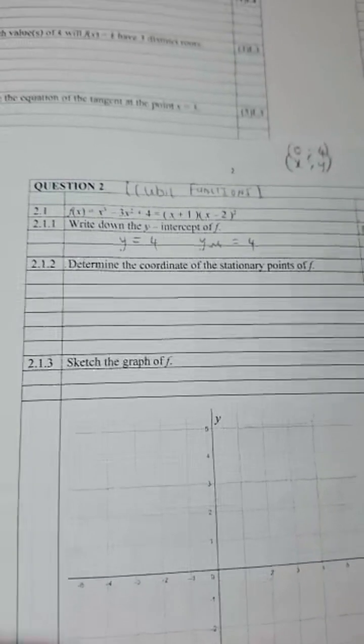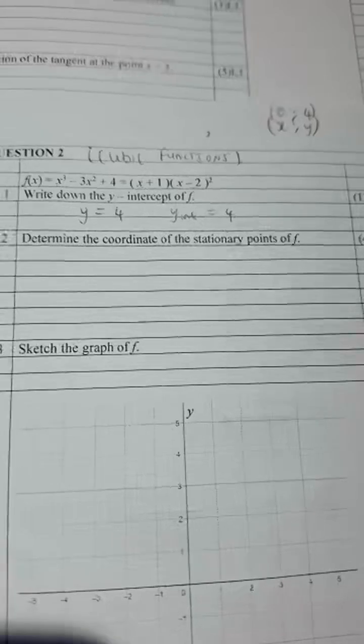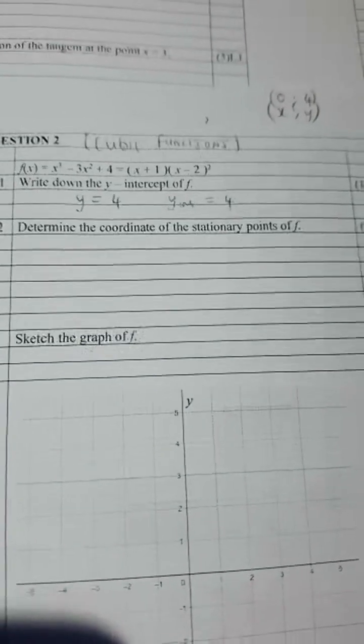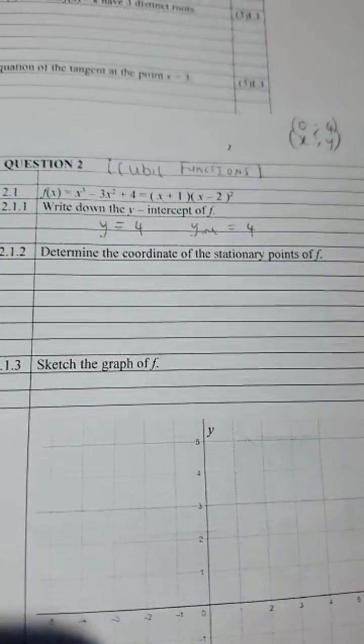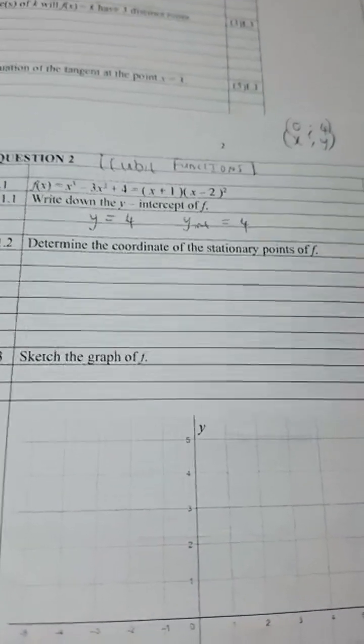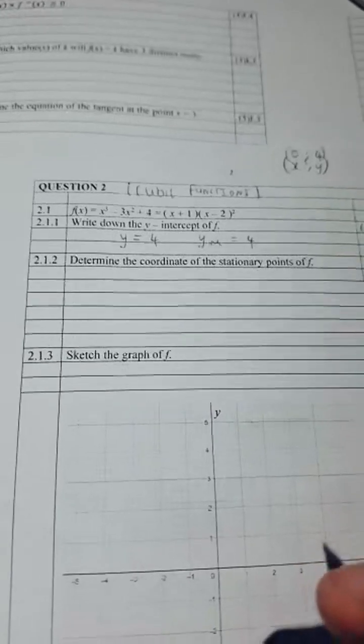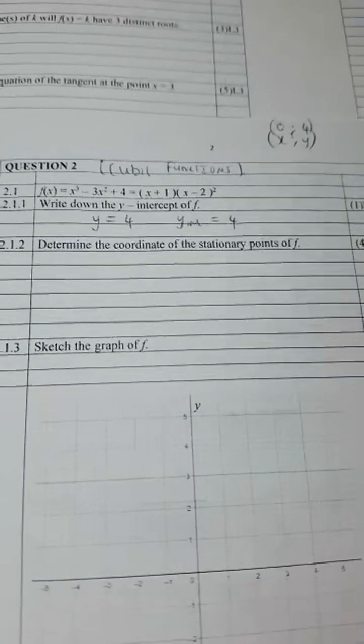So how would we determine the coordinates of the stationary points? What do we do, guys, when we determine the coordinates of the stationary points? Determine the coordinates of the stationary points of f, written as like (2, 0).